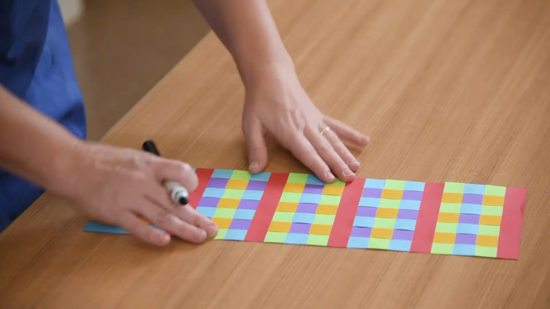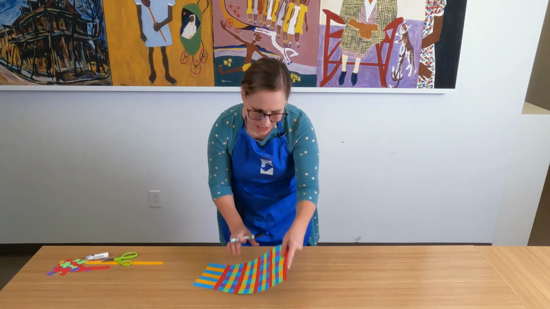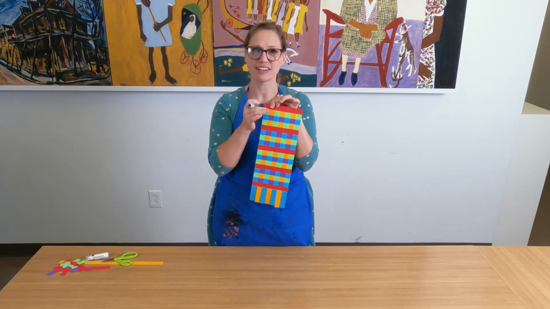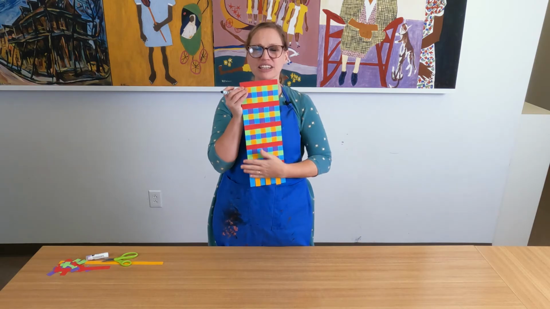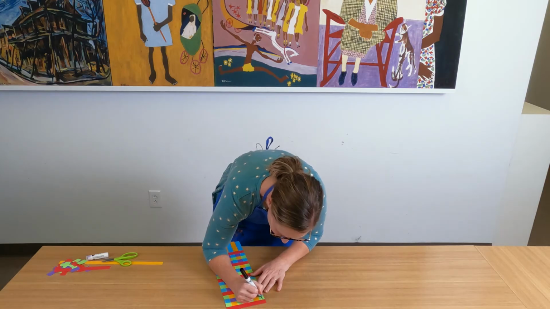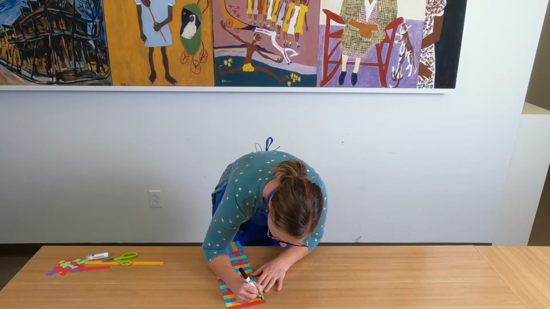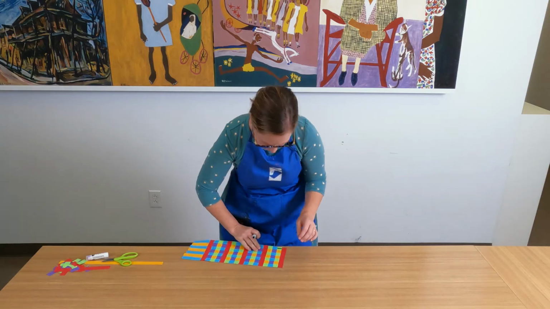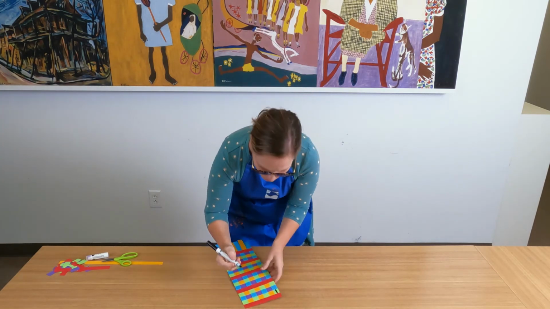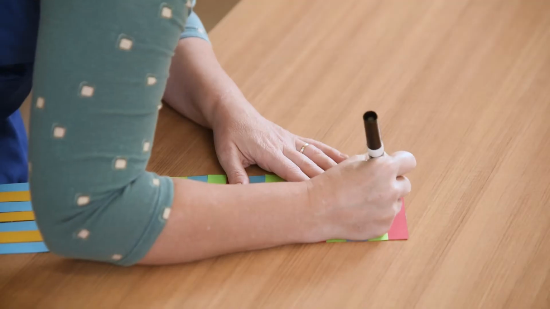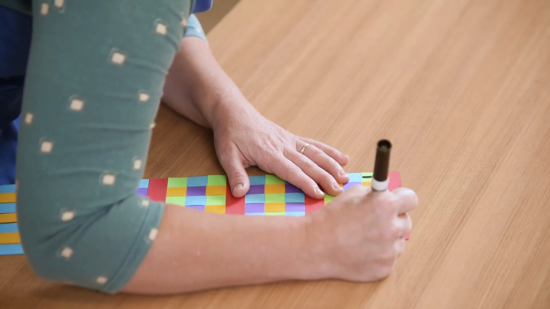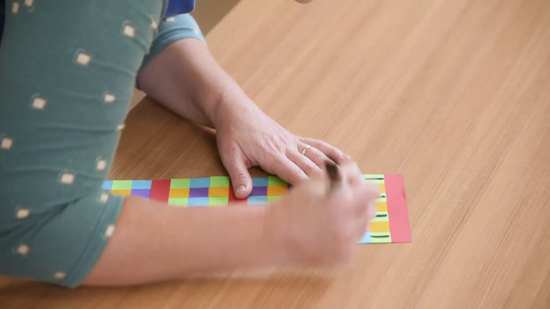So grab that black marker from your Family Day at Home kit, and we are going to begin adding some little details. So the main rule when we're working with our kente cloth and creating pattern is that whatever we choose to do to one color, then we're going to do that in every little square of that color. So for example, if I would like to put a vertical line on the green squares, then I'm going to do that to every single green square.